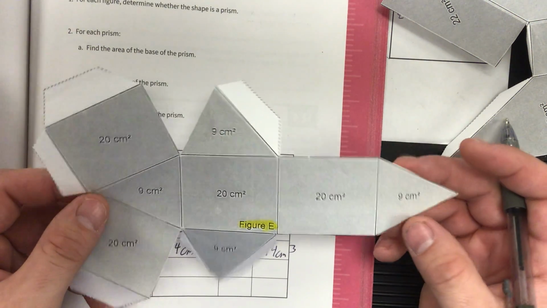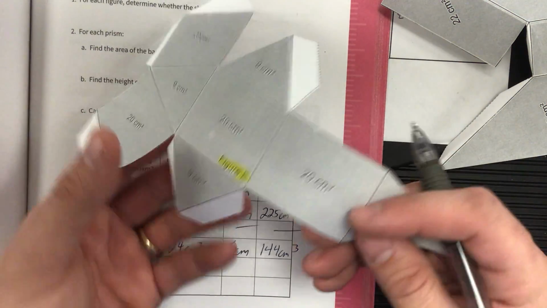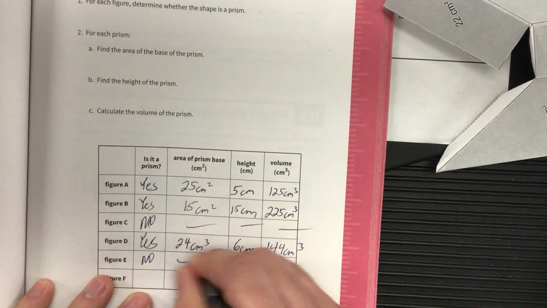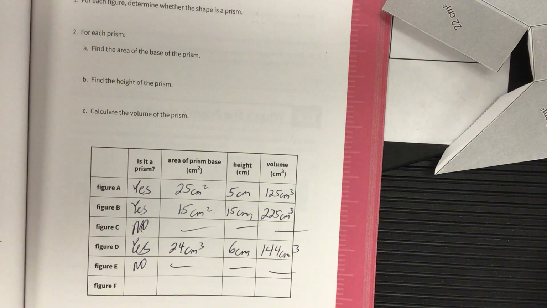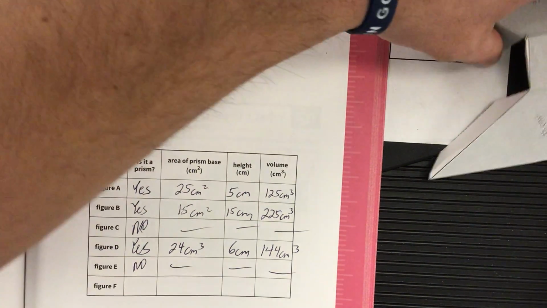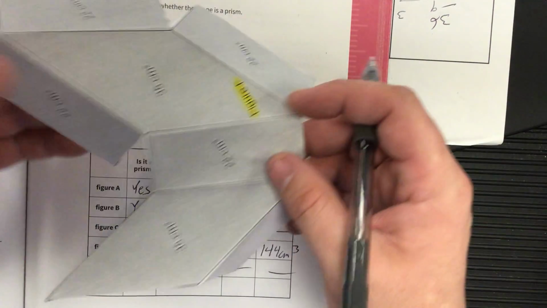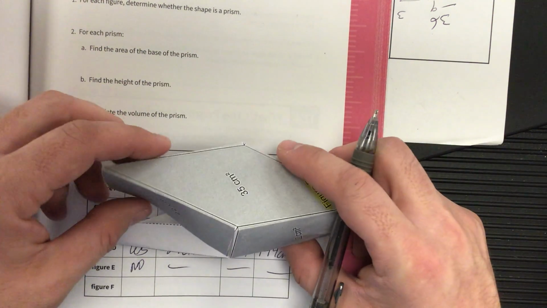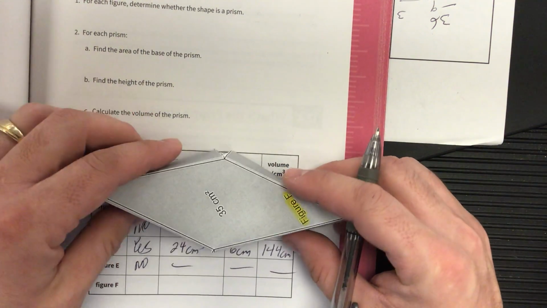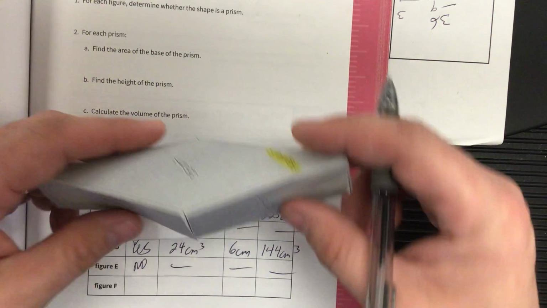No. We didn't get that far. No. Does not make a prism. I told you. We just said that. Figure F. Interesting shape. Yes, it's a prism. Yes, it's a thingamabobber. No, it's not a thingamabobber, it's a thingamajigger.